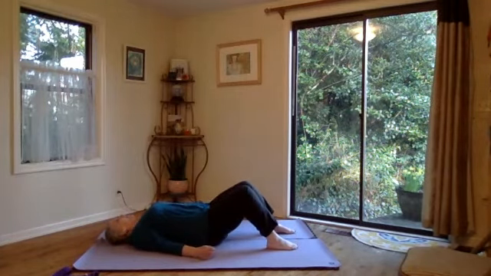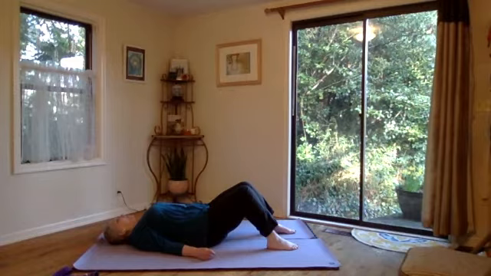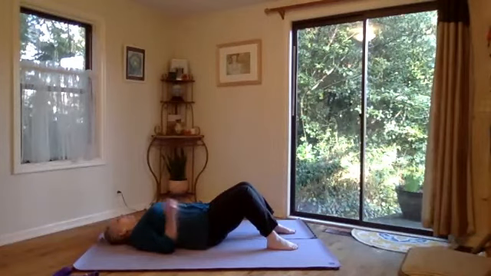So as you're settling in with constructive rest posture, bring attention to the breath first. And notice where the breath is coming to settle in the abdomen on the inhale. Where does it come?